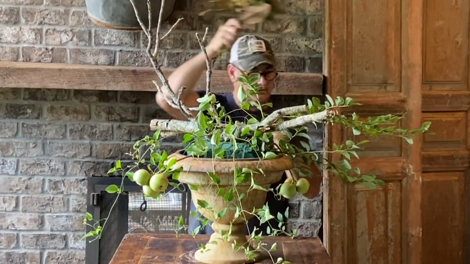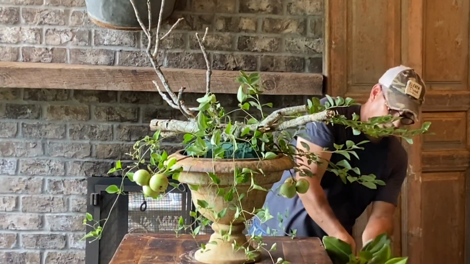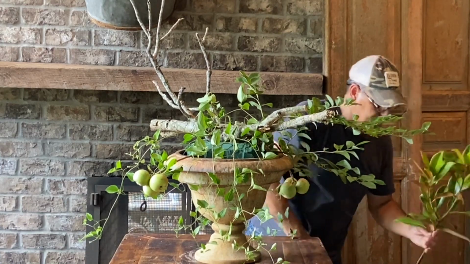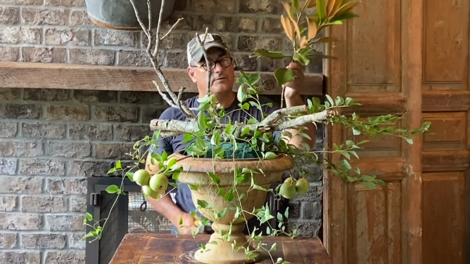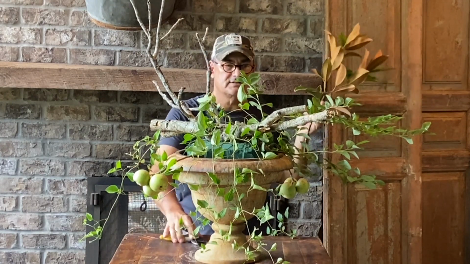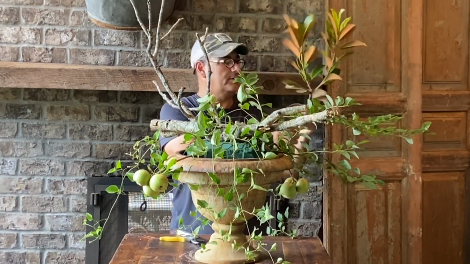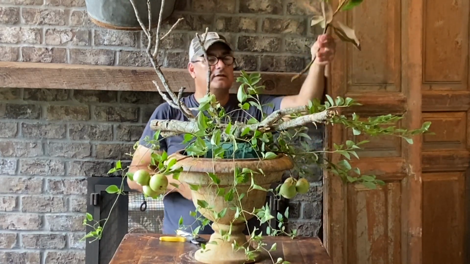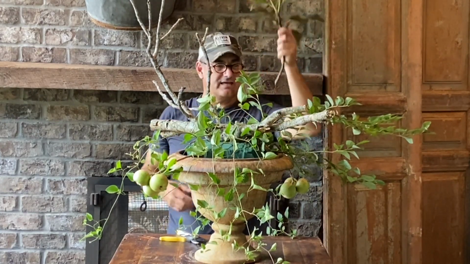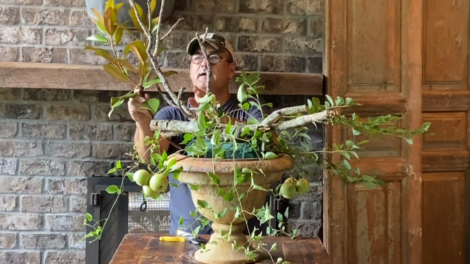Now we're going to add in magnolia. I love the way this magnolia sort of transitions the color from green, yellow-green, to this really pretty copper color. So we're going to look at this, and really it's the most heavy material we have to counterbalance this.